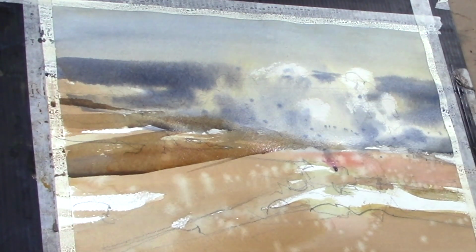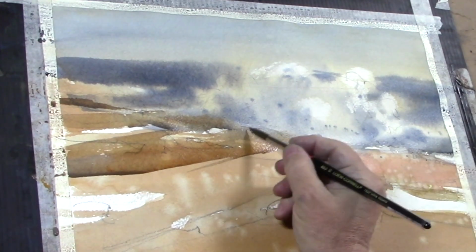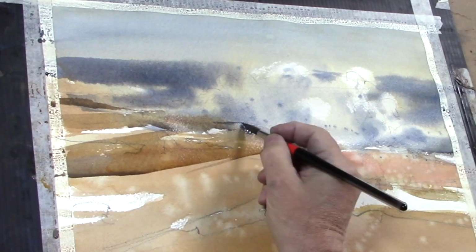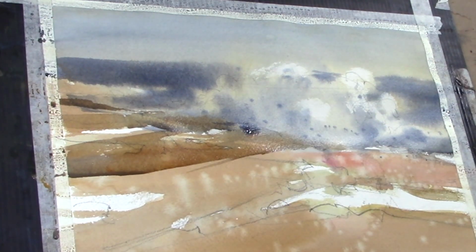See, this front edge of our wave is still quite wet, and I'm inclined to go in and get some soft darks here as well. These darks, however, are going to have more of the burnt sienna, less of the blue.